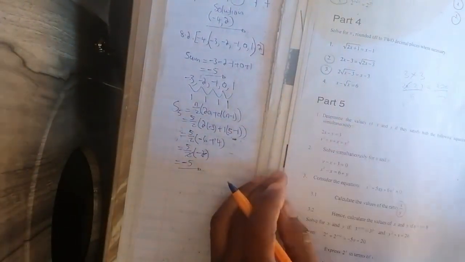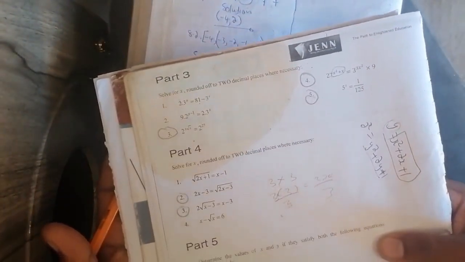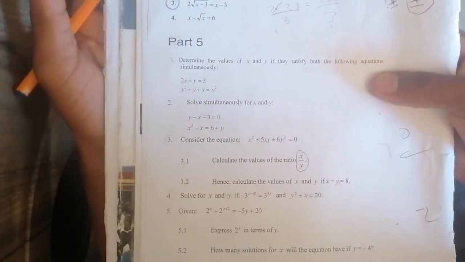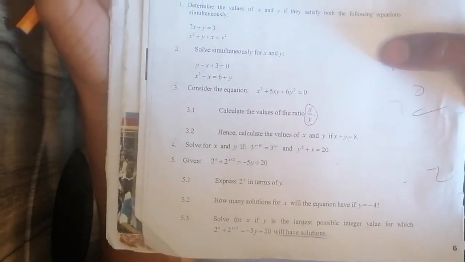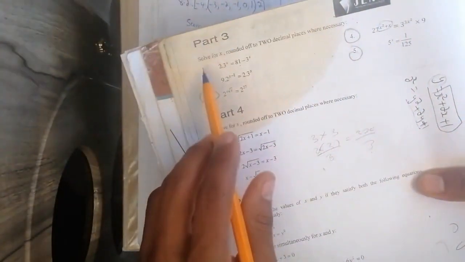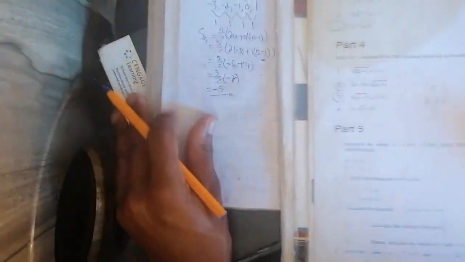Right, the grade 11s. Let's now look at part 3, part 4, and part 5 in our Gen tutorial. So this is part 3, this is part 4, and this is part 5. As you can see, we will be looking at all this. Right, so because in part 3 we have 3 problems, I'm going to solve the third one, and I'm going to solve the first one, and I'm going to leave the second one for you. Right, so let me just go straight into this.